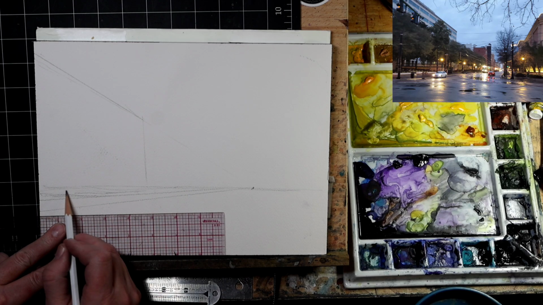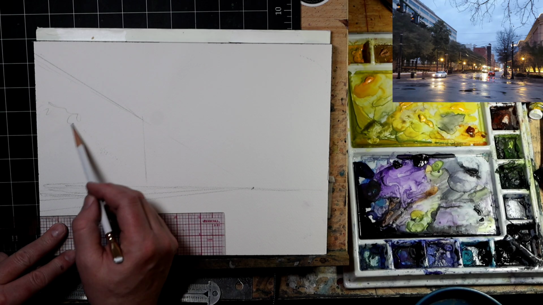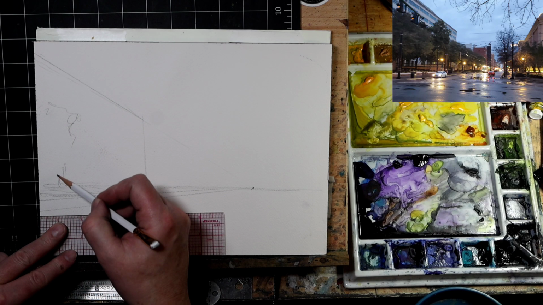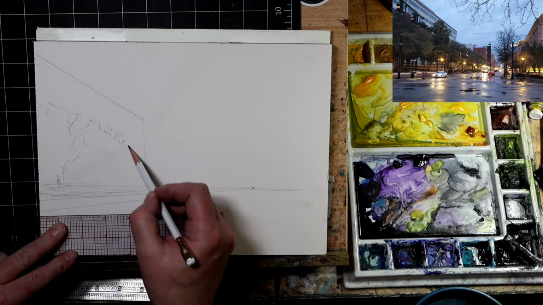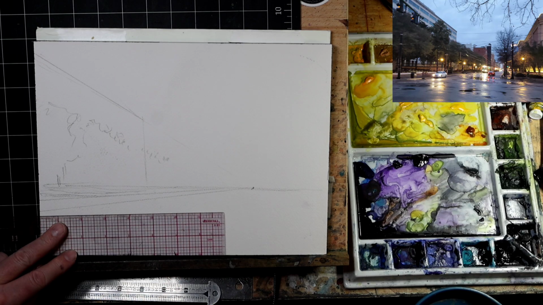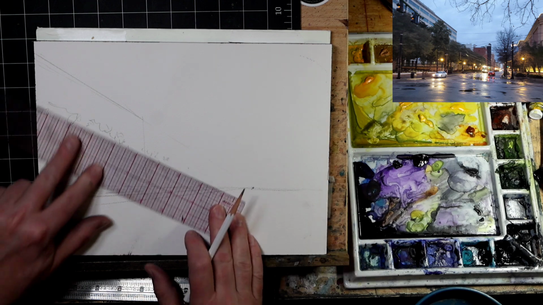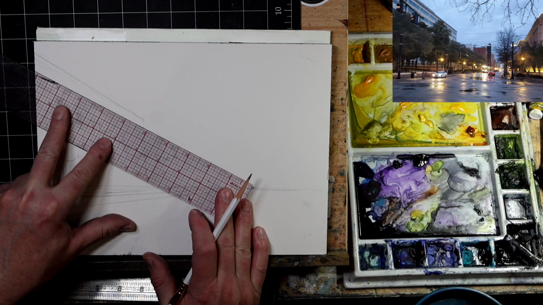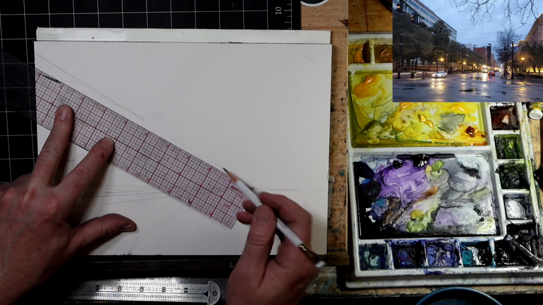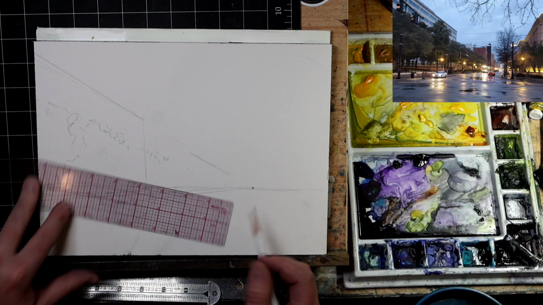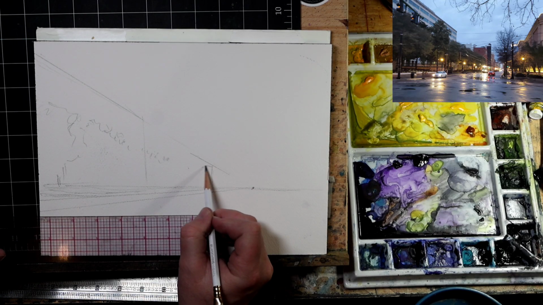Now in here we got a bunch of trees, and I'm not going to put a lot of detail, I'm just sketching all the trees in perspective going down towards this vanishing point over here. All my buildings are again also going to the vanishing point. So let's see, we got a couple right in there.